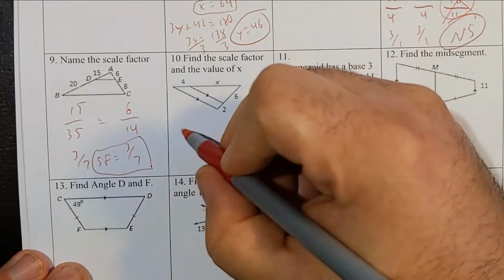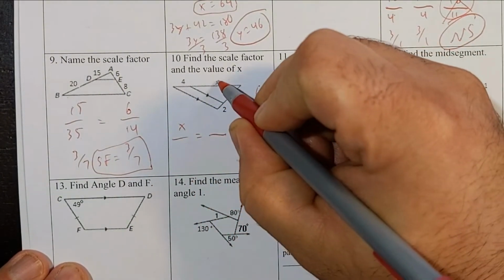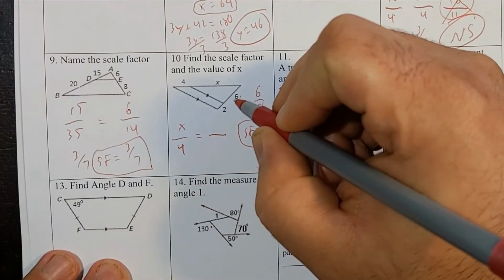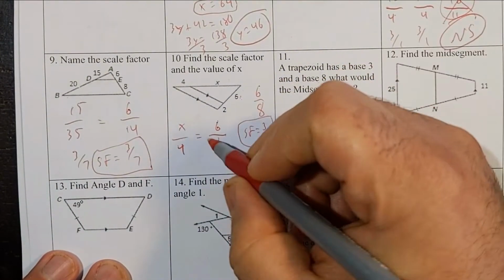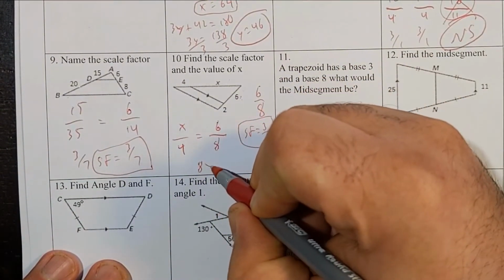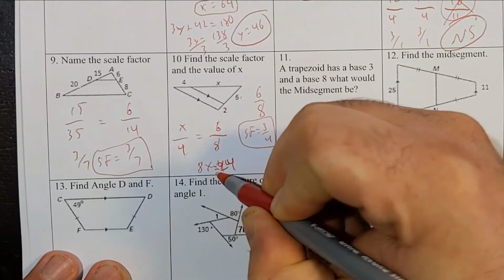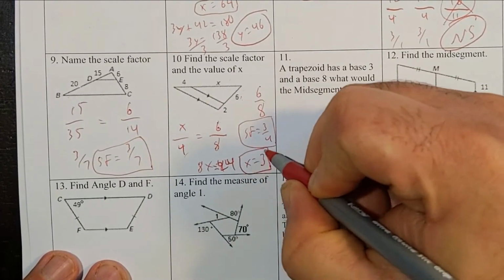To solve for x, you're not going to use the scale factor. Instead, you're just going to find matching parts. So the x goes with the 4, and the 6 here goes on top of 6 and 2, which is going to be 8. And then you cross multiply and solve it. So you go 8 and x is 8x, 4 and 6 is 24. So 8x equals 24, divide by 8, you find out your x is 3.